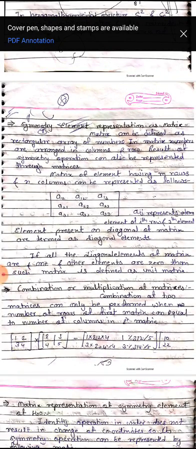If all the diagonal elements of a matrix are 1 and other elements are 0, that is, if A11, A22, A33 are 1 and other elements like A12, A13 are 0, then such a matrix is defined as a unit matrix.